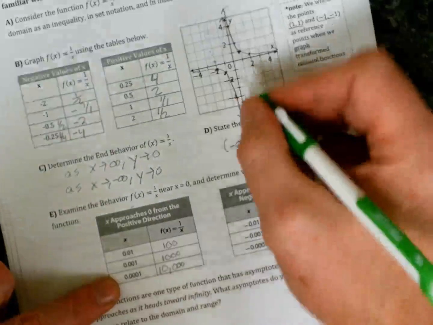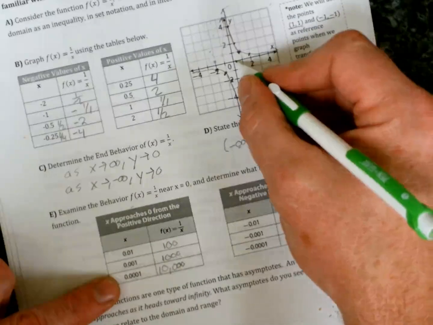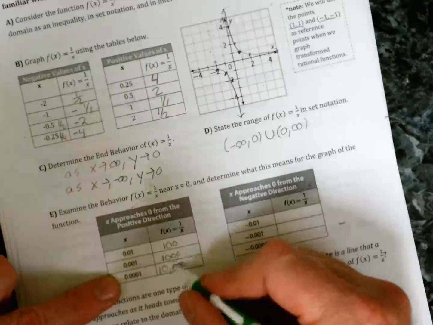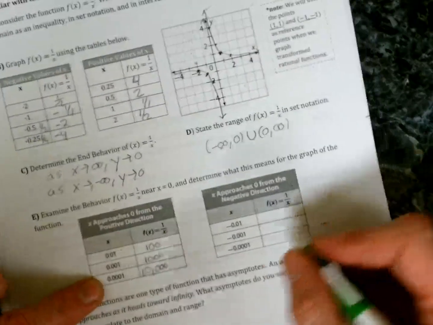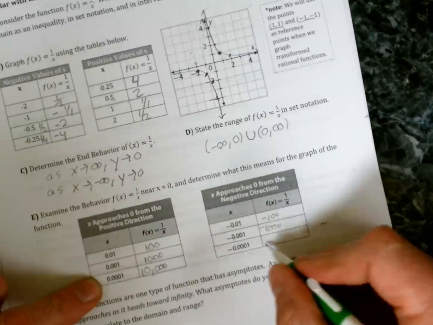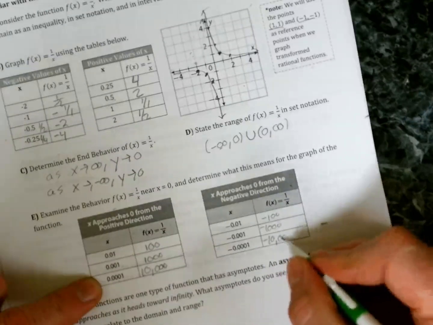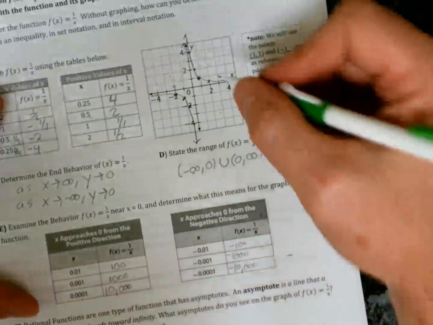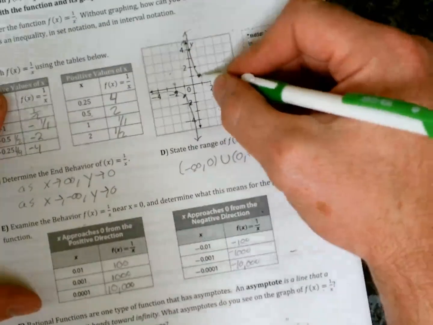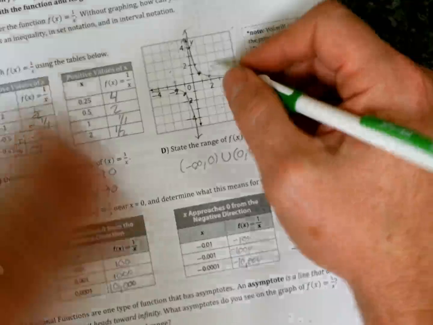On the other side, I got -100, -1,000, -10,000. And this kind of explains this drop off. When I plug in 100th, I'm shooting up to 100. So we can see this rapid increase on this side and rapid decrease on this side.